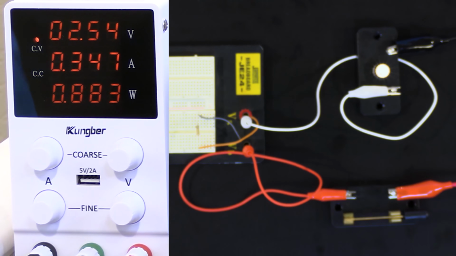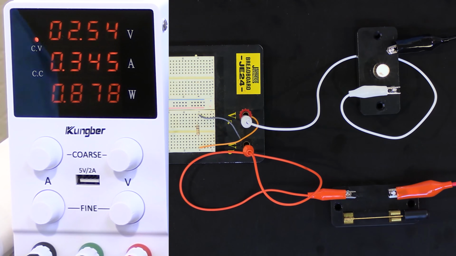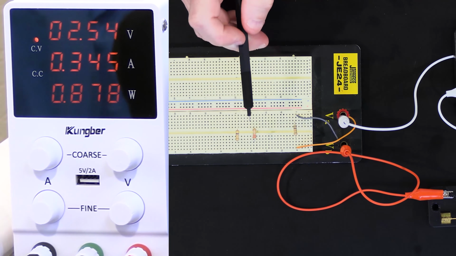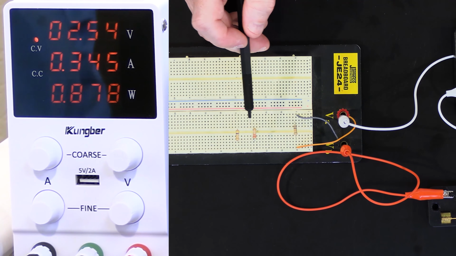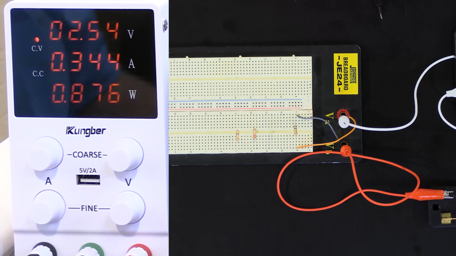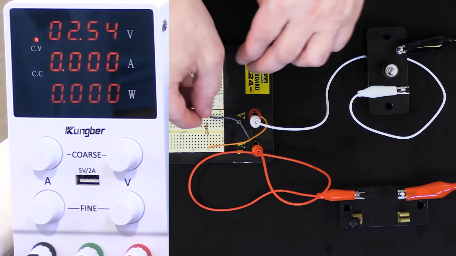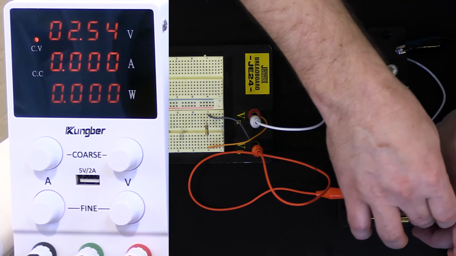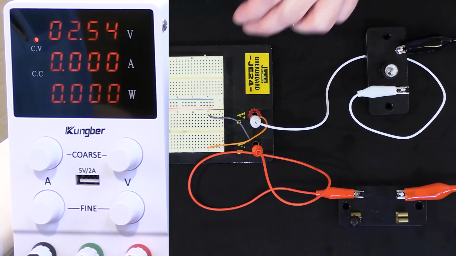The brightness of this bulb is actually a little bit lower. So this is a 1 ohm resistance. This resistance right here is 2.2 ohms, and the one over here is, I think, 4.7 ohms. So let's replace this one. Actually, let's do this first. Let's take this out.